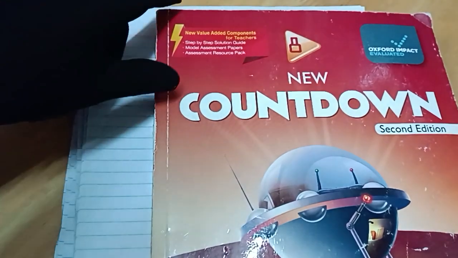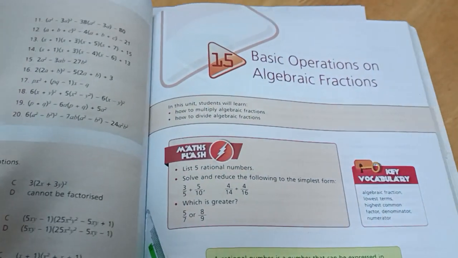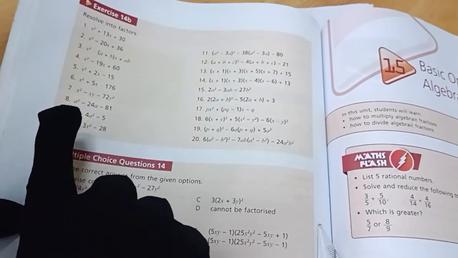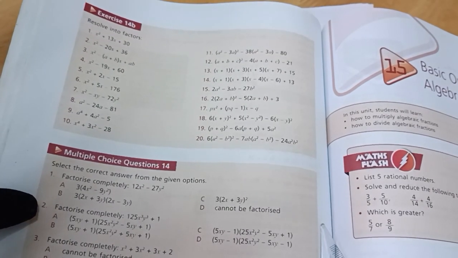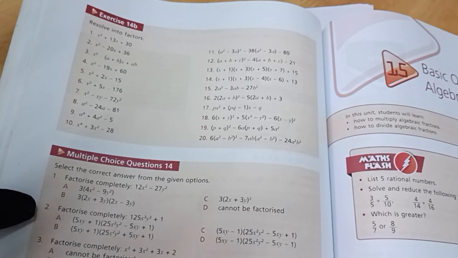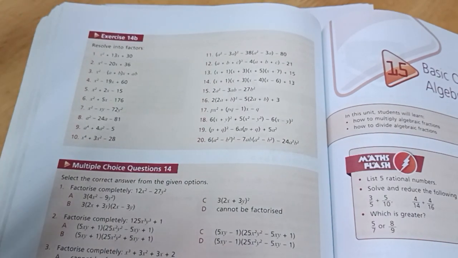I'm starting the topic here in chapter number 14, that is about factorization. Okay, so second exercise, I'm starting this exercise. I will start the parts and will continue until I feel that the explanation is enough for you. Okay, so let's start the method.